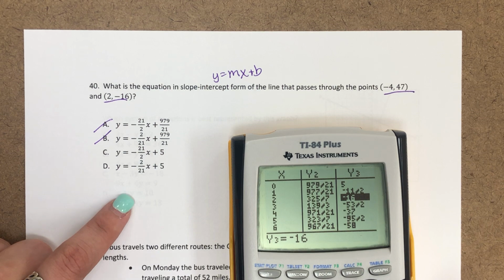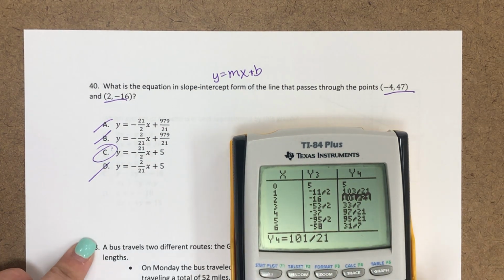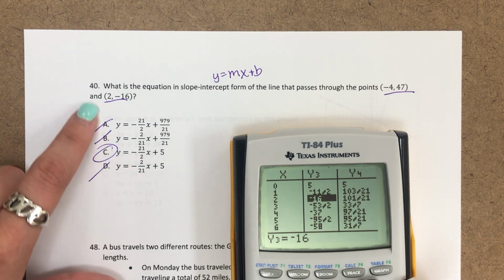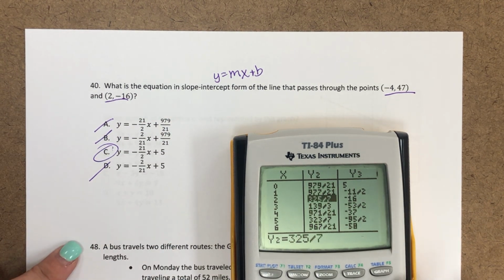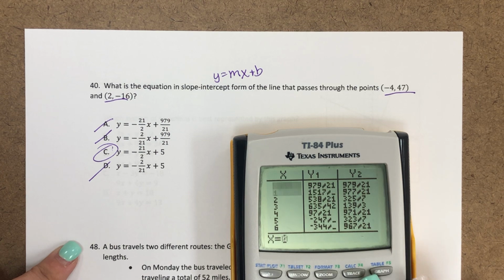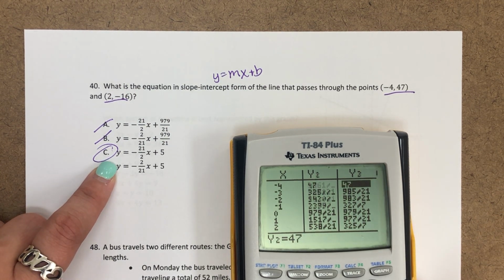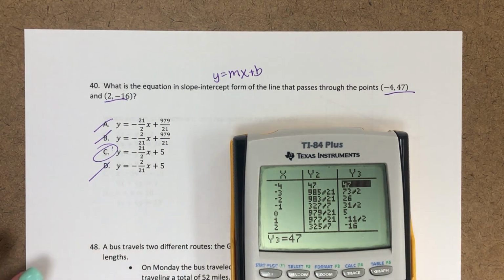That one's negative 16, so that's looking good. And then this one is also not negative 16, so we can do it. And then I just kind of want to check myself. Remember, we said the other one was negative 4. So scroll back over. Let's go up to negative 4 and check. Remember, it should be the third one, so y3 should have 47, so that would be my answer.